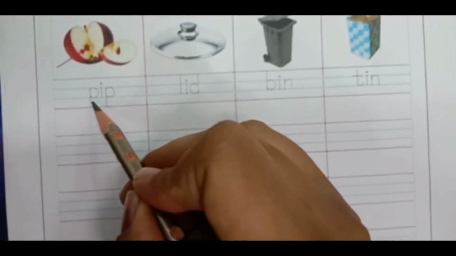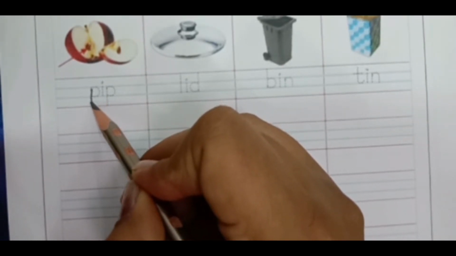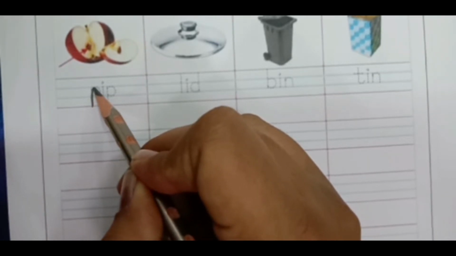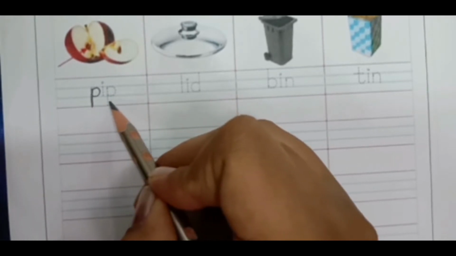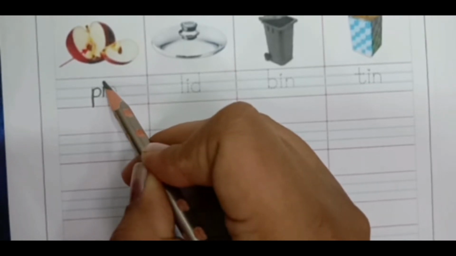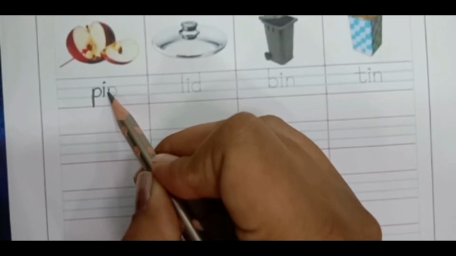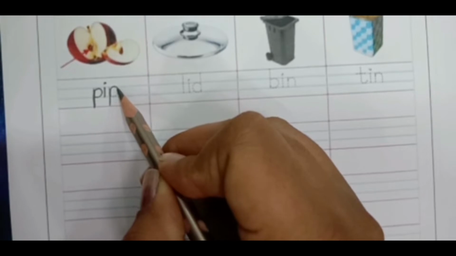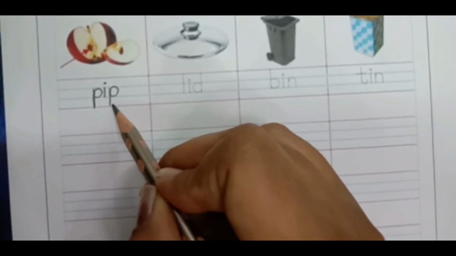P-I-P, peep. From first blue line to second red line, we will make a standing line. Then we will go up and we will make a reverse C curve. P. First blue line to second blue line standing line and dot. I. From first blue line to second red line standing line, then we will go up and we will make a reverse C curve. P. I. P. Peep.